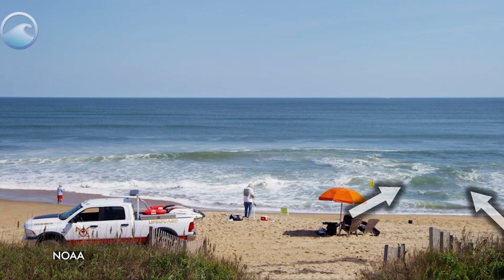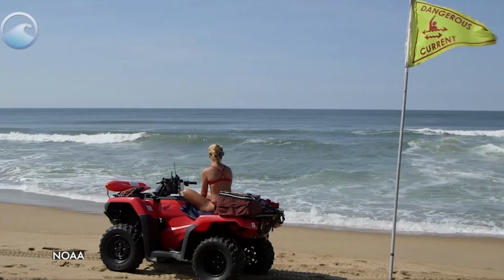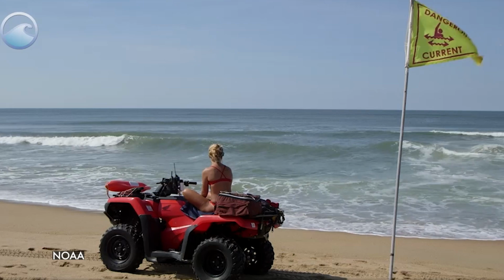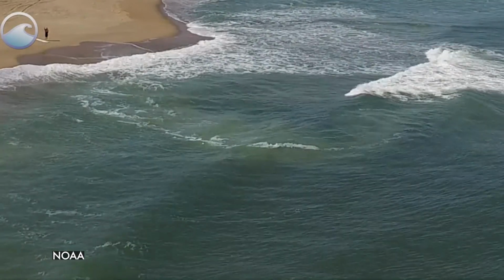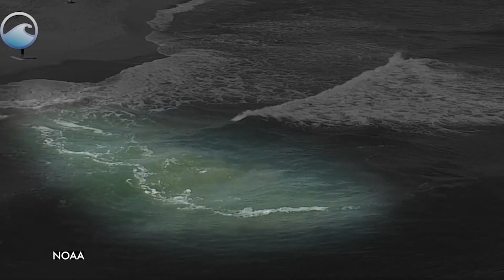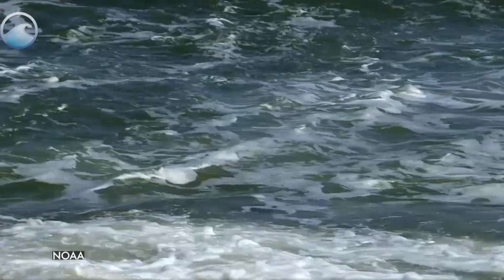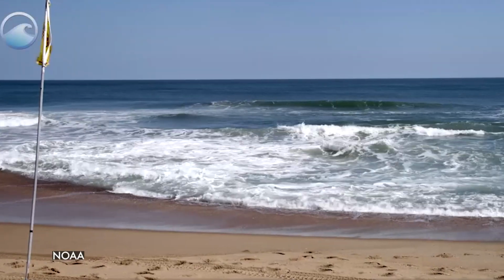They're easier to identify from an elevated spot such as a lifeguard tower or dunes overlooking the beach. Visually, rip currents appear as areas where waves aren't breaking and foam, seaweed, or discolored water often concentrates and moves offshore. Rip currents can form any time regardless of the weather.